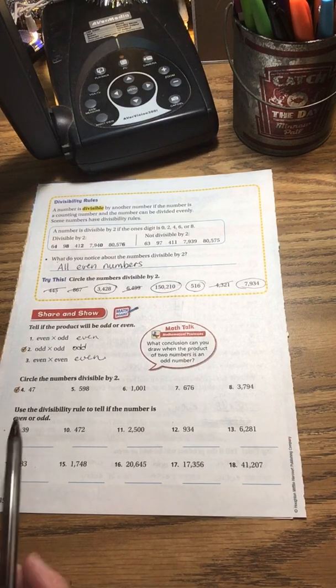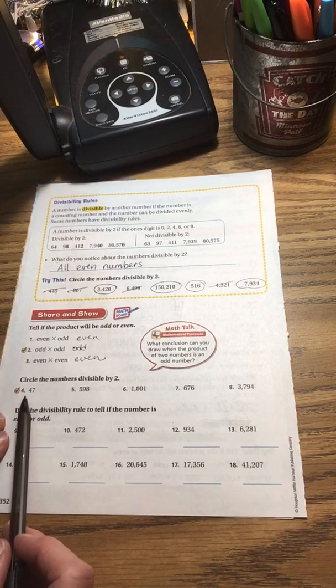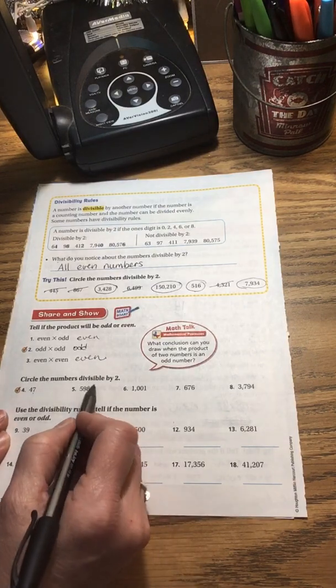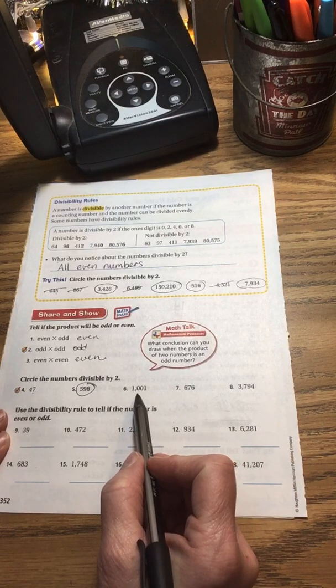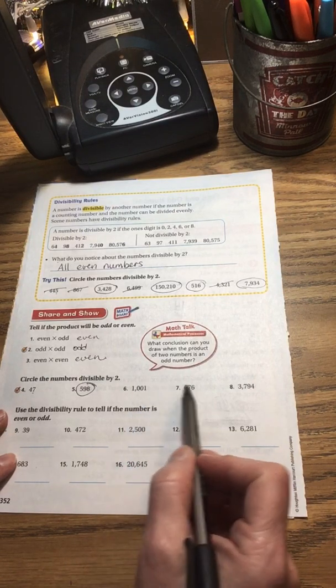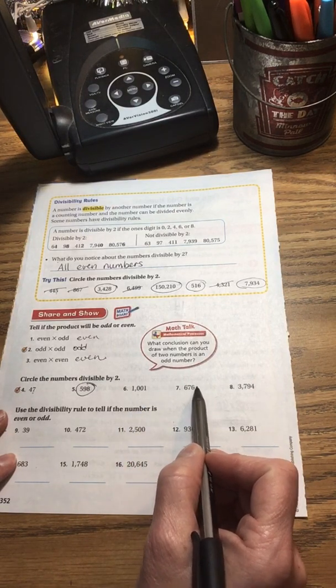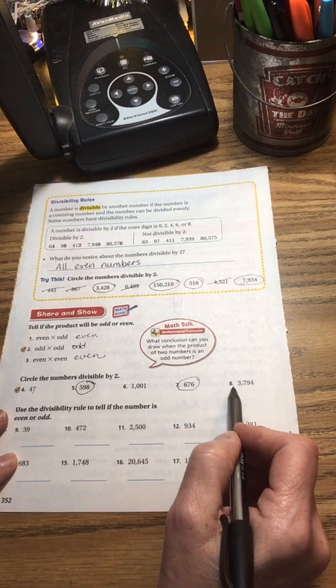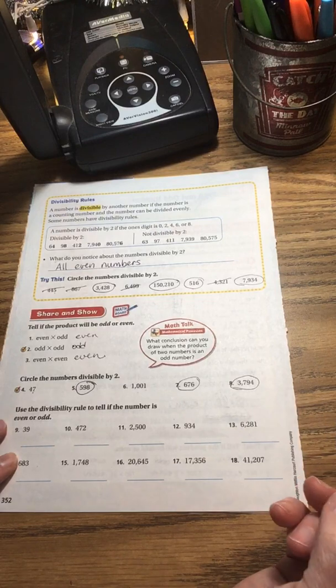Okay, now that you've done your work, let's look at it. Number 4, is that divisible by 2? No, it's an odd number. Is number 5? Yes, it ends with an even number. Number 6, no, it's an odd number. Number 7, is that divisible by 2? Yes, because it ends in a 6. How about this one? Ends in a 4. It's an even number. So those are divisible by 2.